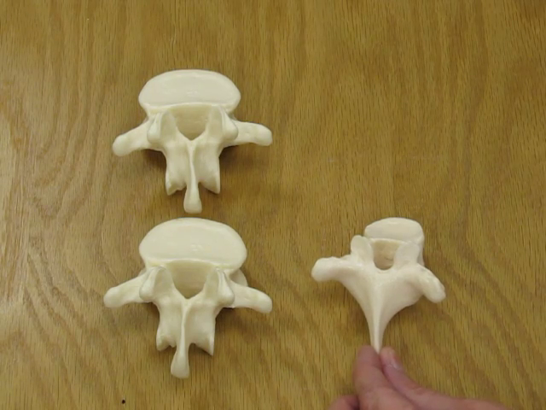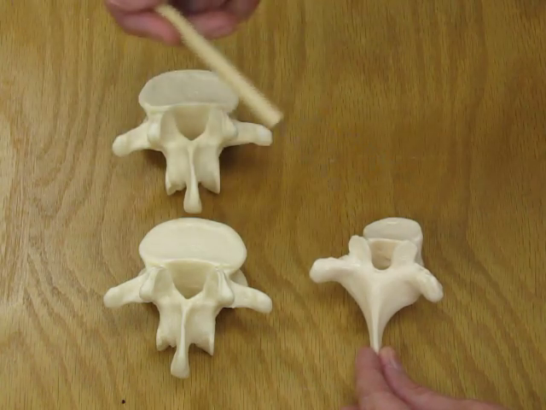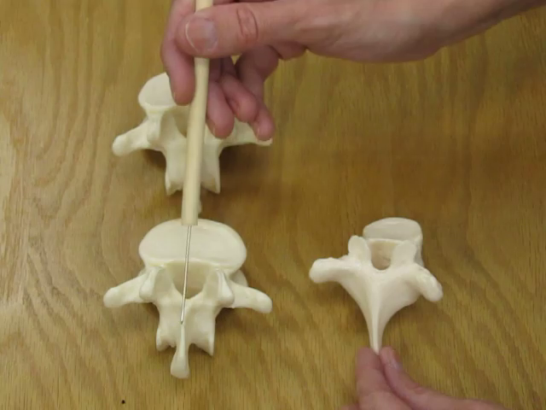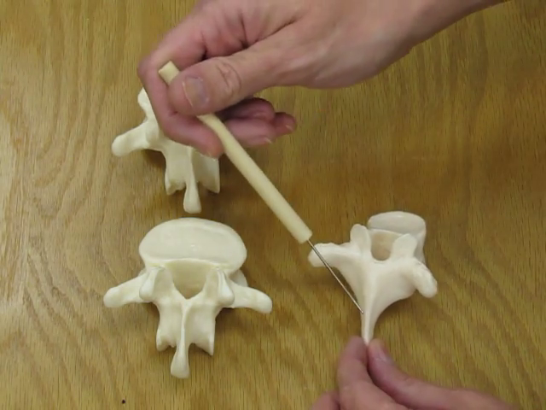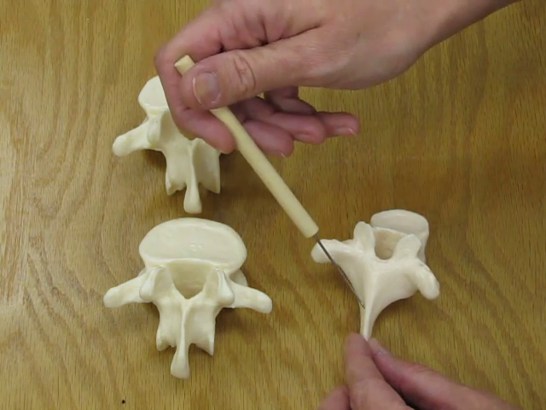Okay, now we're going to go over the parts. Here we have a lumbar vertebrae, and over here we have a thoracic vertebrae. Alright, so this is the spinous process on the lumbar vertebrae. Here is the spinous process on the thoracic vertebrae.